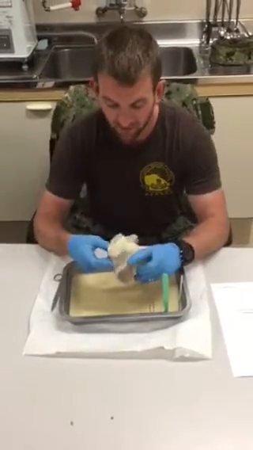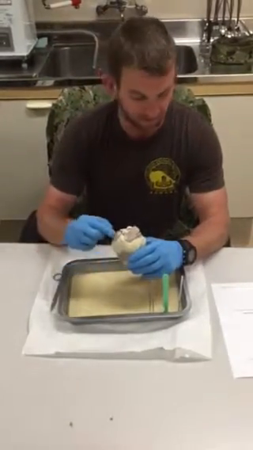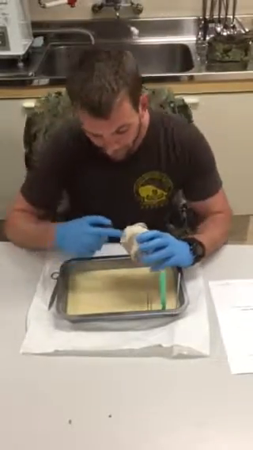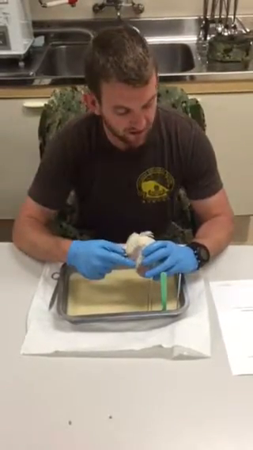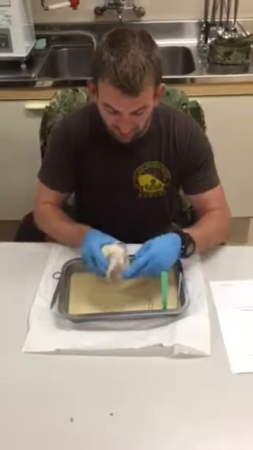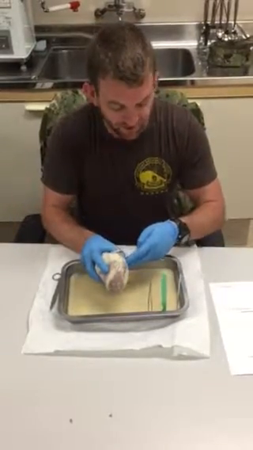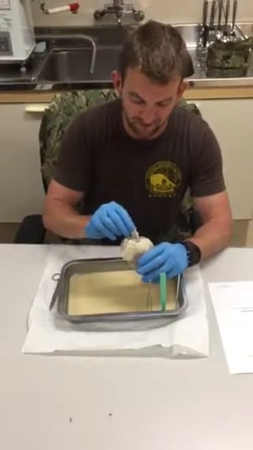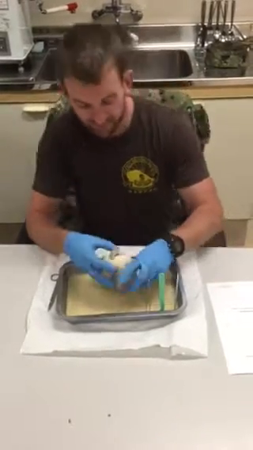Looking at this anatomically, we've got our right auricle as well as our left auricle. We have the right ventricle right here, as well as our left ventricle on the left side, to include the pulmonary trunk coming off of the right ventricle.